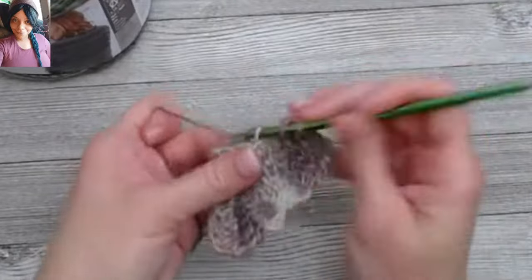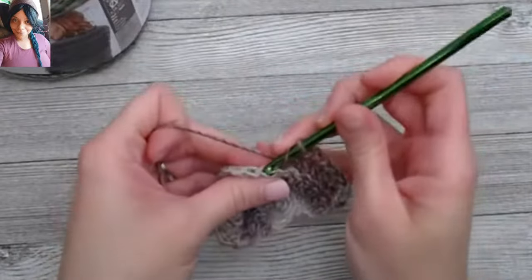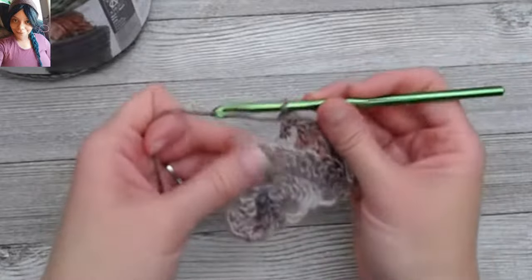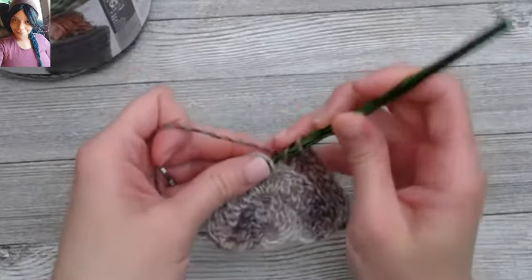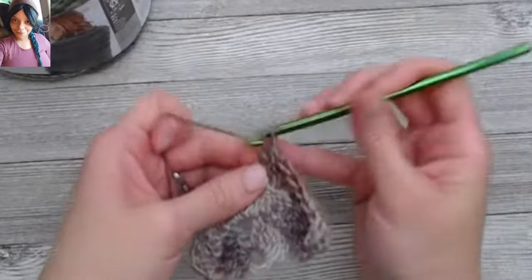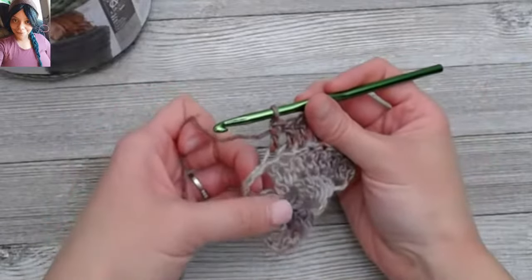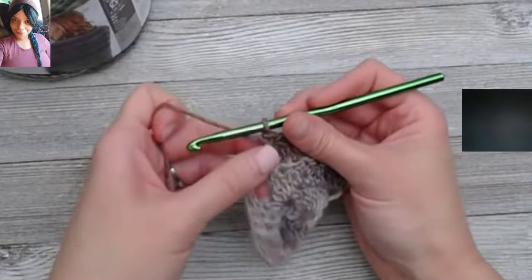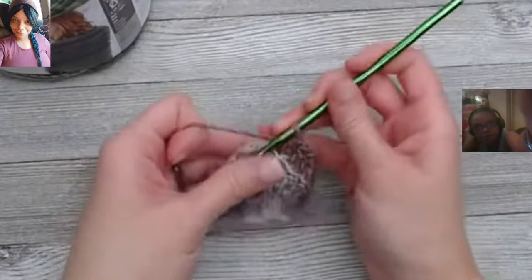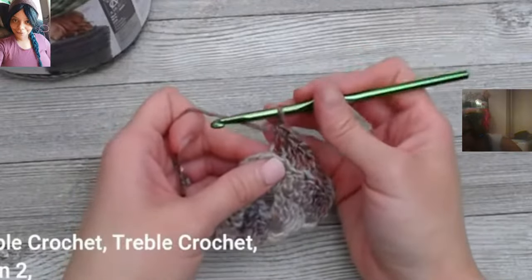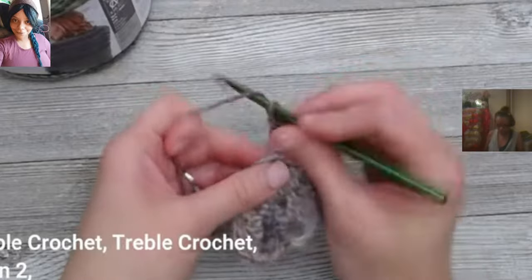5, 6, 7, and 8. Just following every stitch, the very top of it, back loop only is going to get another stitch. Okay, in the corner is going to be double crochet, treble crochet, 2 chains, treble, double crochet.